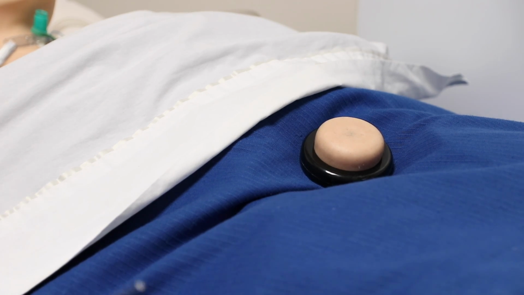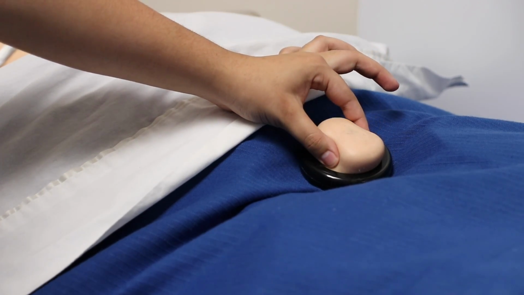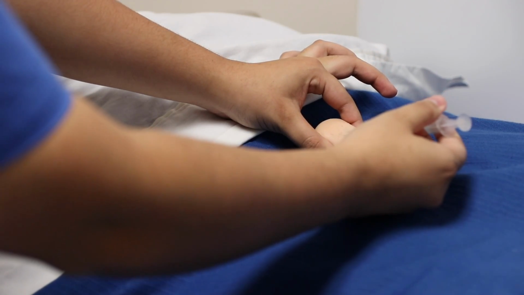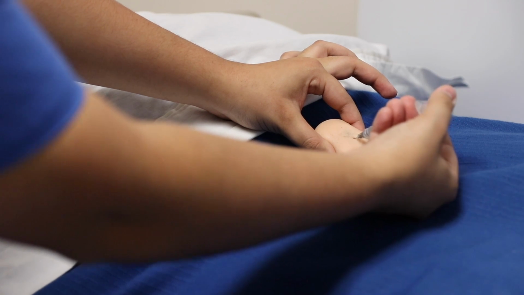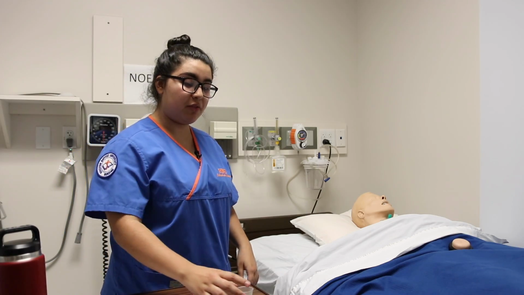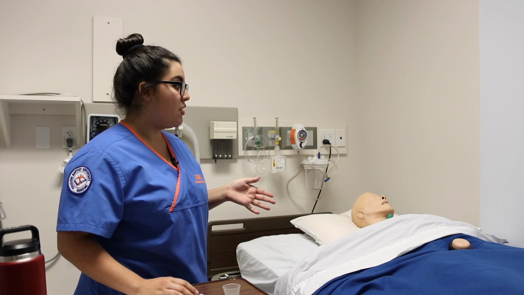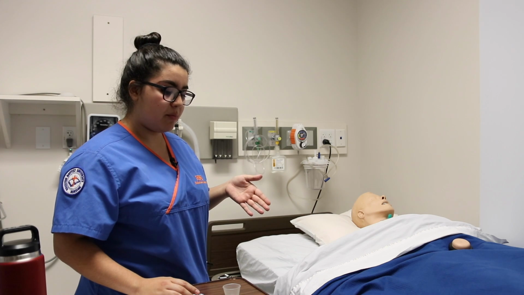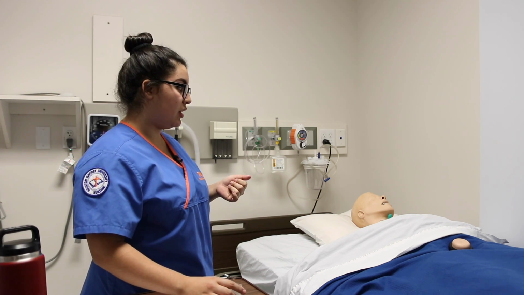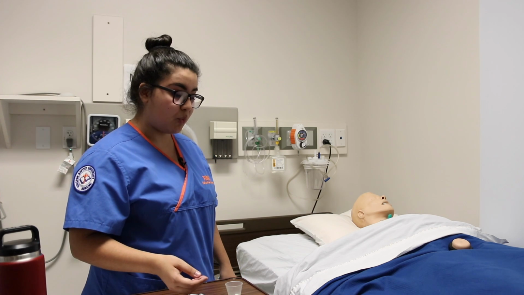Since it is sub-Q, I'm going to give it in the fatty part of the stomach. After educating my patient, I would go ahead and give the injection. So, Mr. Smith, I'm going to give you your injection in your stomach. I would pinch up a little bit and then just insert. So after giving the injection, before opening up the rest of my pills, I would ask my patient if he's able to swallow or wants to swallow them one at a time or all at the same time. So if he says one at a time, and give him water.